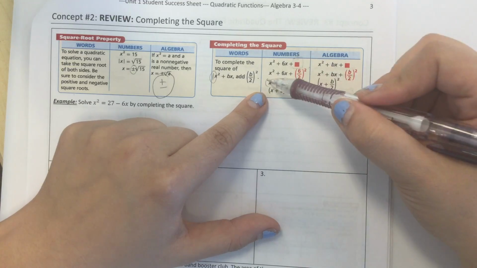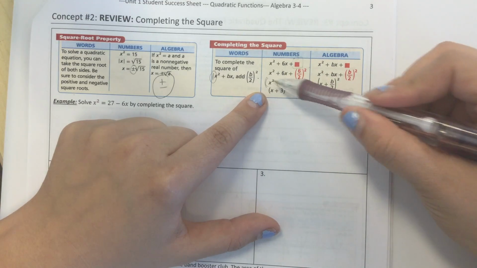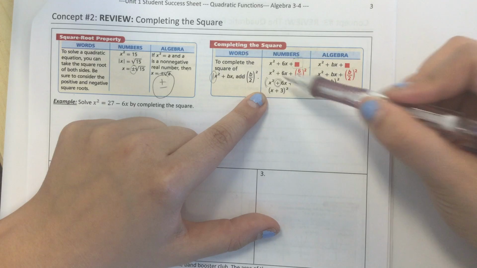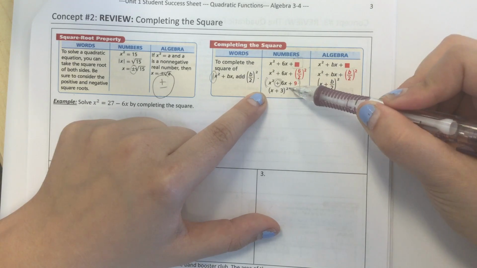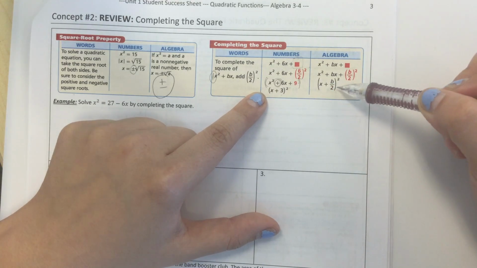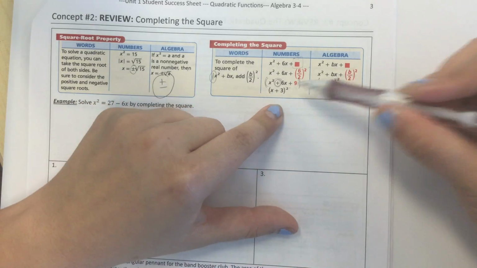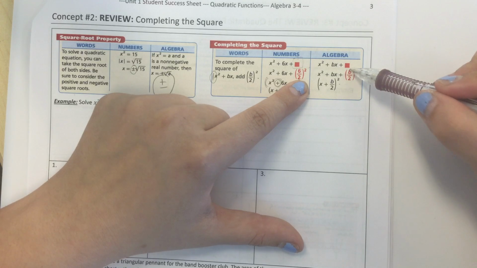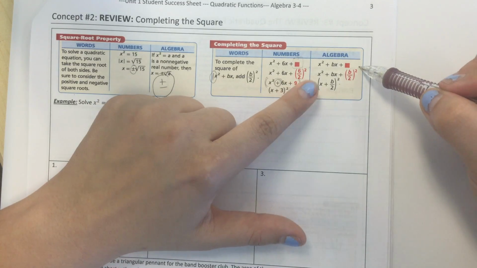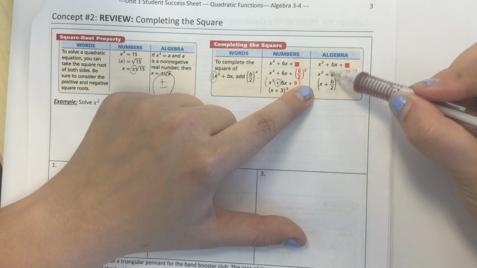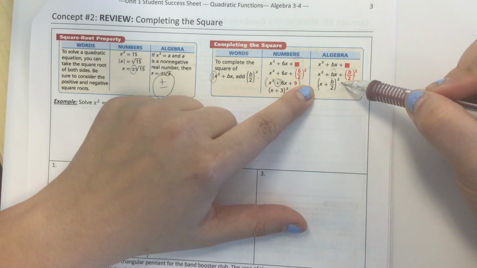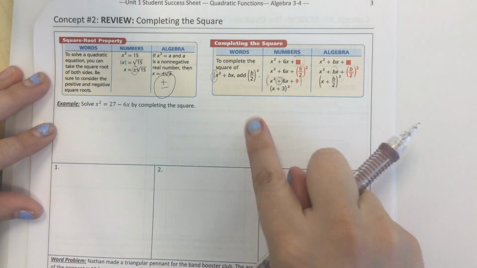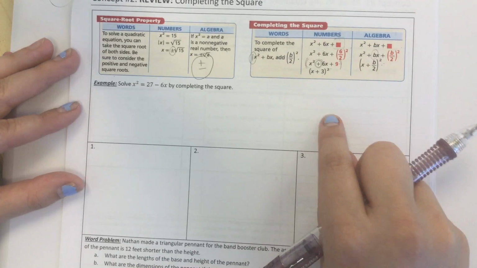So basically that binomial becomes x plus, or whatever sign this is, half of b, squared. And there's another way we can write it over here. If the numbers are a little too confusing, we can say, well, we add half of b squared and then we factor it to x plus half of b, squared. So let's do an example. If this was a little too confusing, let's do an example together.